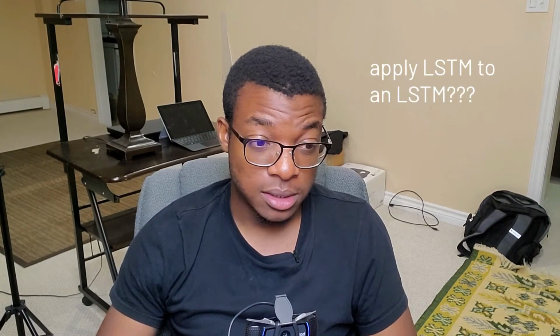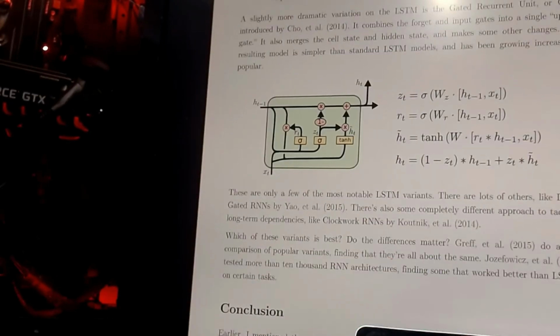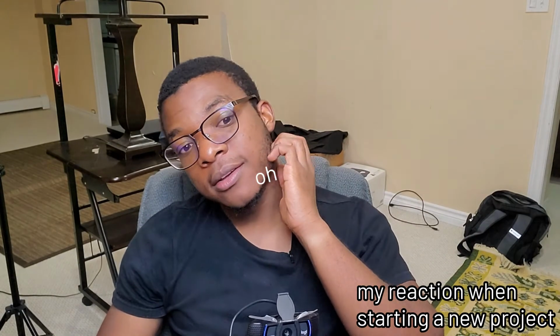I actually really like this site. What is it? GeeksforGeeks? Hands down would recommend. This and Colah's blog, hands down, I would 100% recommend for anyone looking to learn more about LSTMs and how they work.